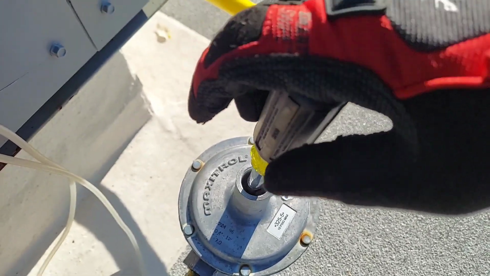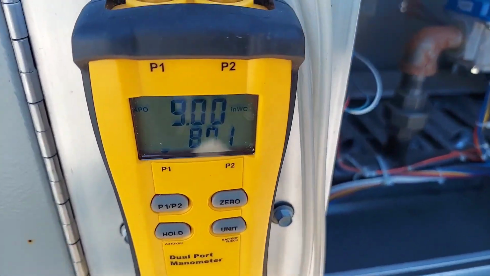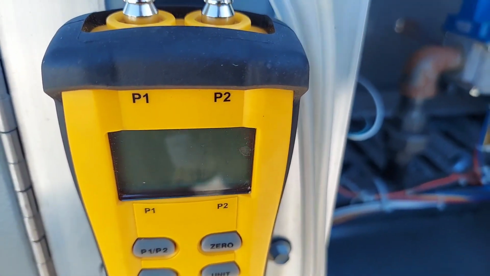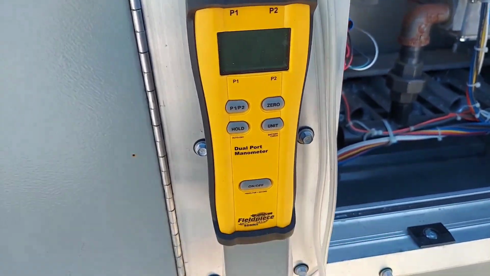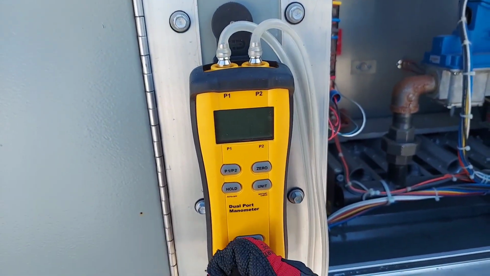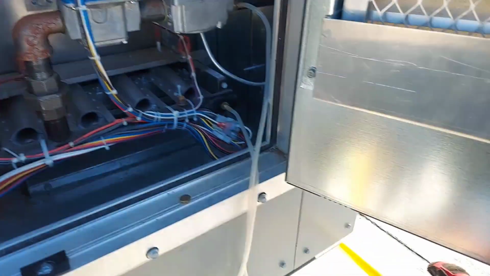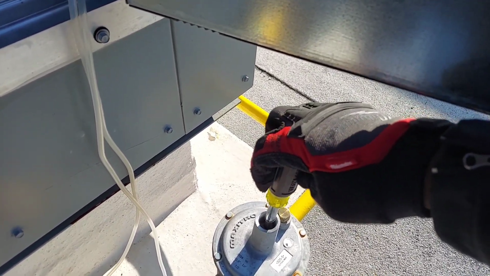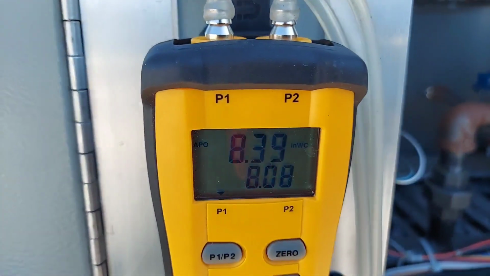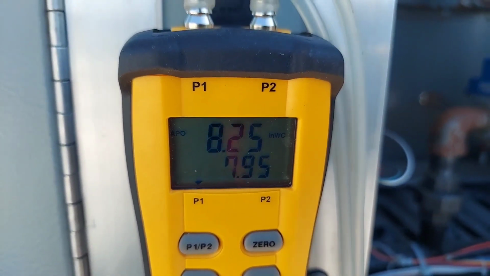So as I turn this counterclockwise on my PRV, you can see my incoming pressure is dropping, and so did my meter. It turned off. Okay, we're back on. Right, so as I turn it counterclockwise, as I back it out, you can see that I'm dropping the incoming pressure, right?